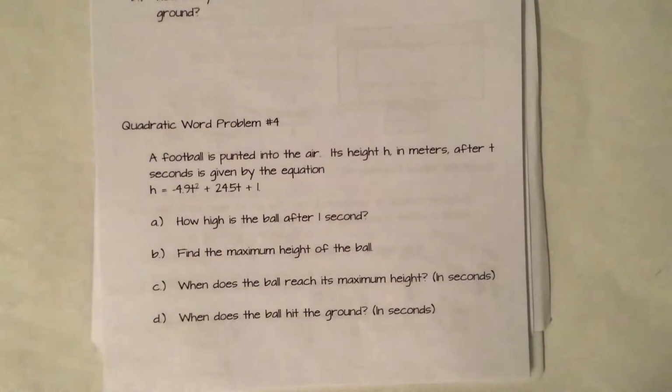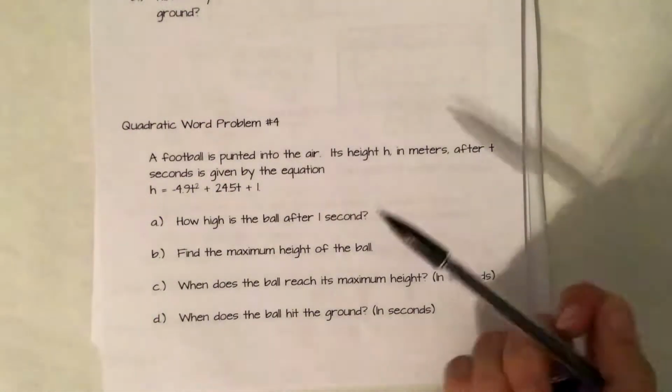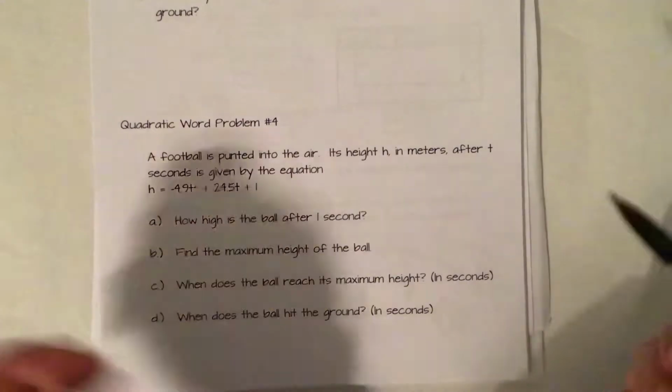All right, so on number 4, it says a football is punted into the air. Its height h in meters after t seconds is given by the following equation. How high is the ball after 1 second? Find the maximum height of the ball. When does the ball reach its maximum height in seconds? And when does the ball hit the ground in seconds? Okay? All right, so let's go through what we're trying to find for each one before we actually find this.